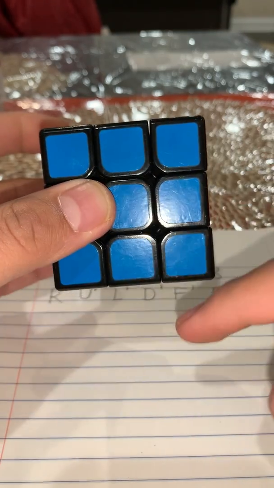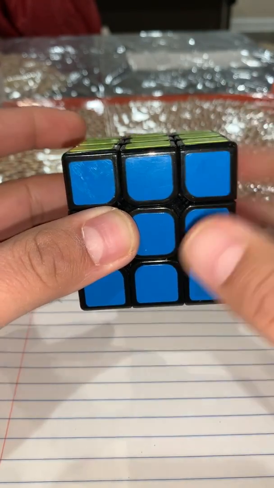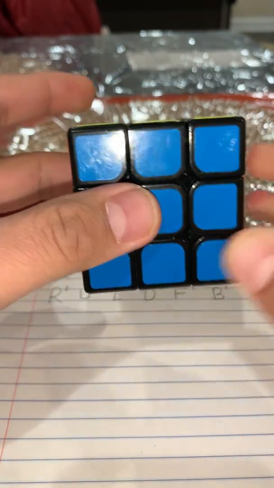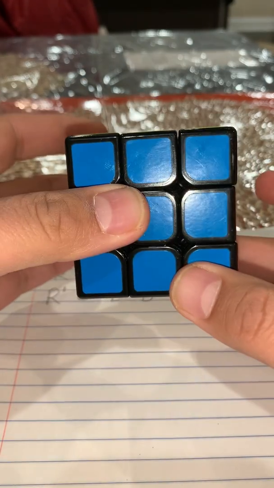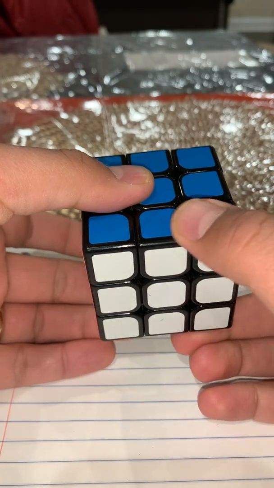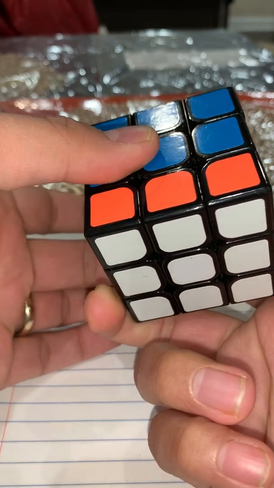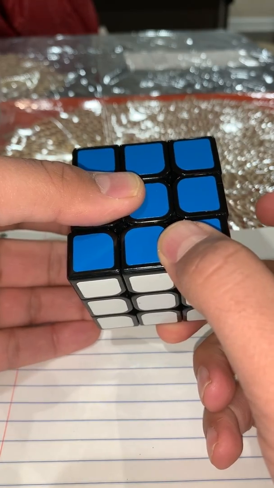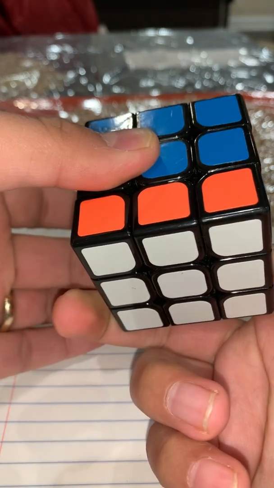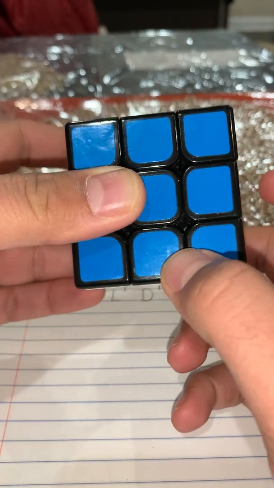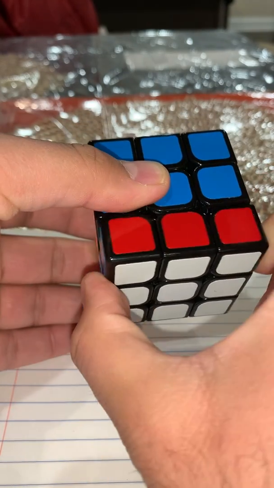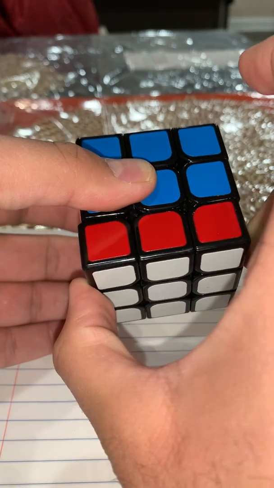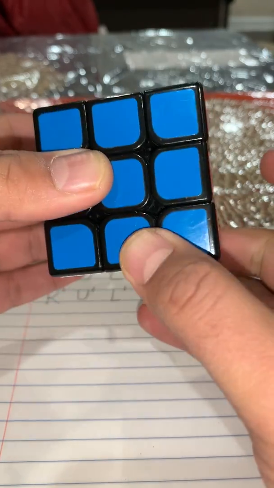Same thing with D. So we covered right, left, up, and this would be down. When I say D, you look at the bottom and then you turn like this, which is your D. That's D. And when I say D prime, you just do the opposite. So D prime, D.